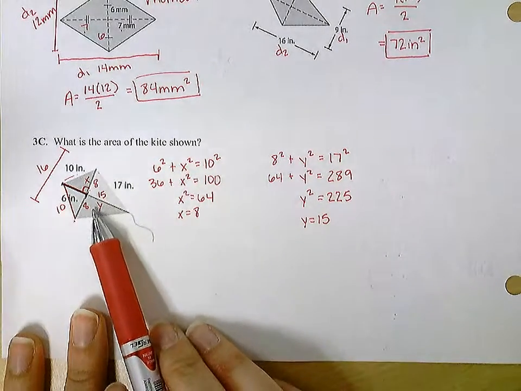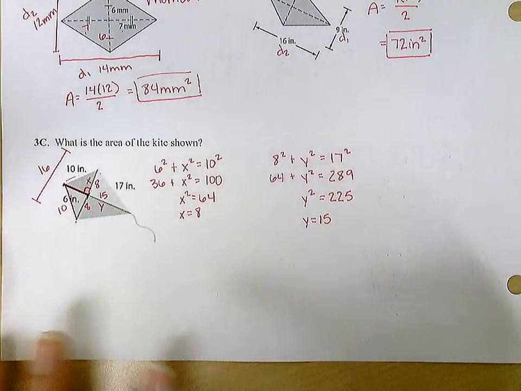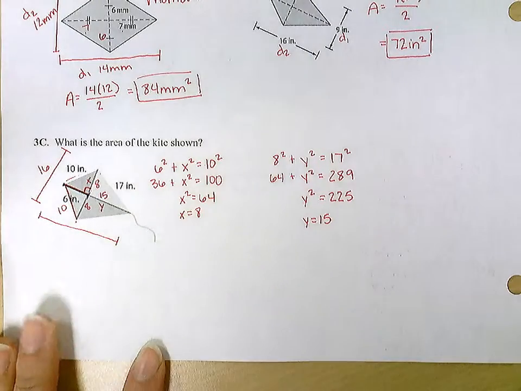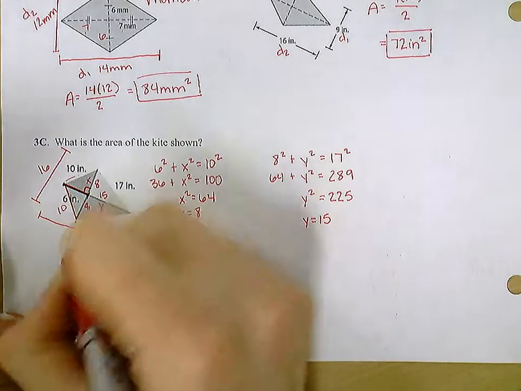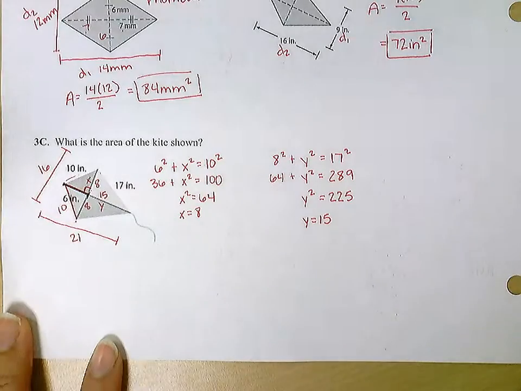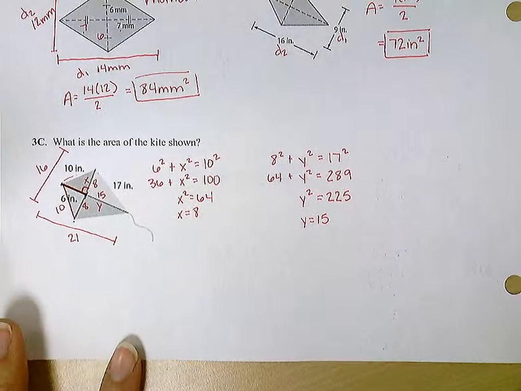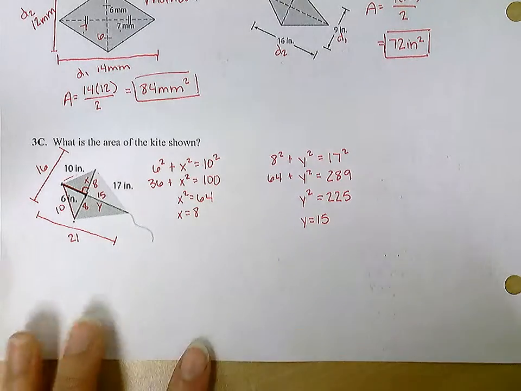So now I have both pieces of that diagonal. So I can add those pieces together to get that diagonal. So now since I have both diagonals, I can find the area of this kite.